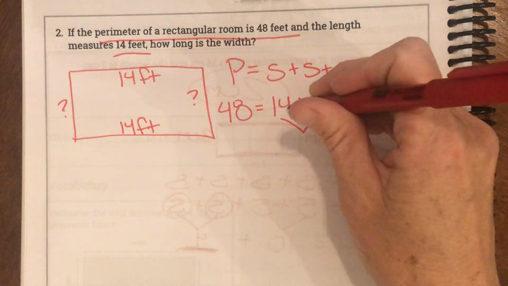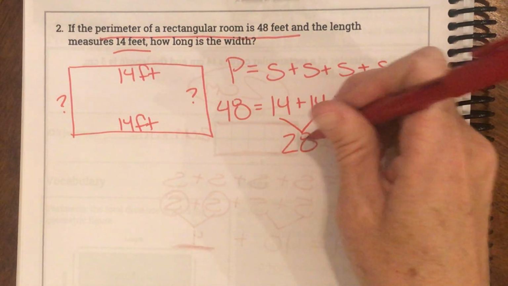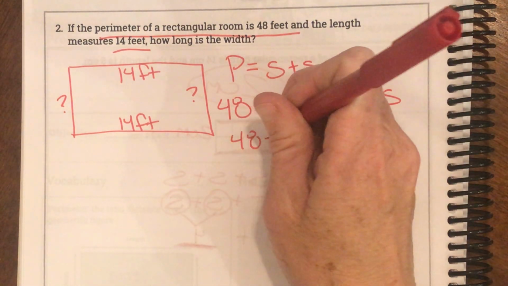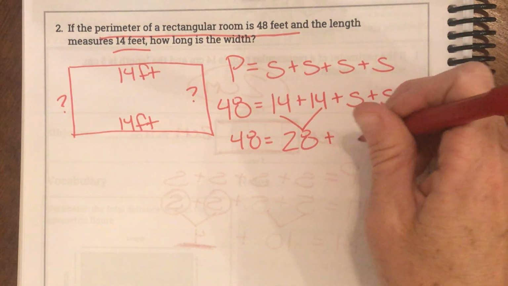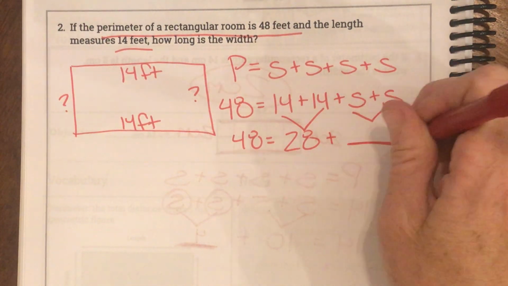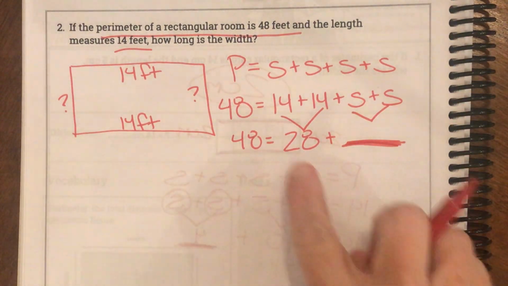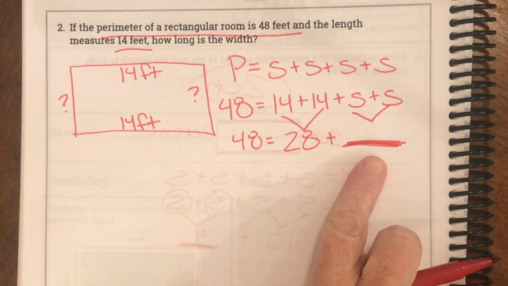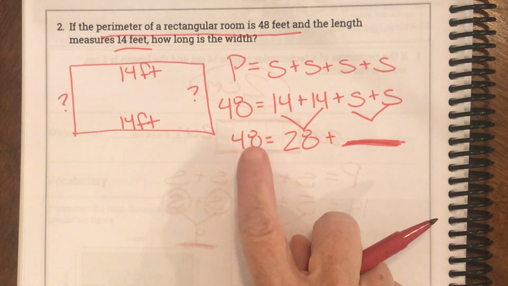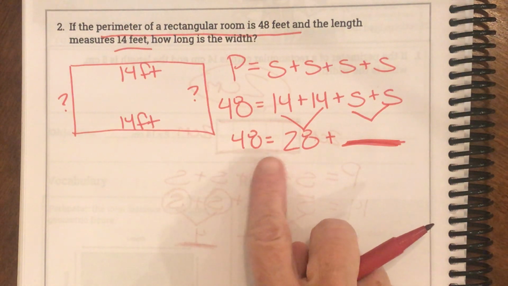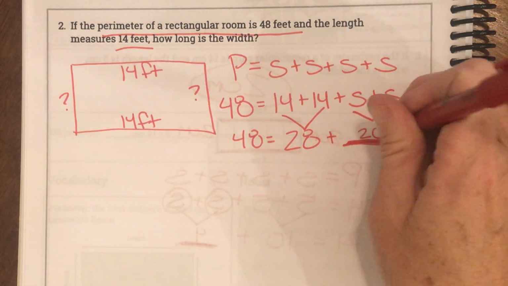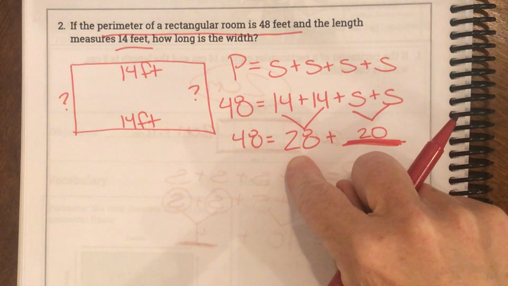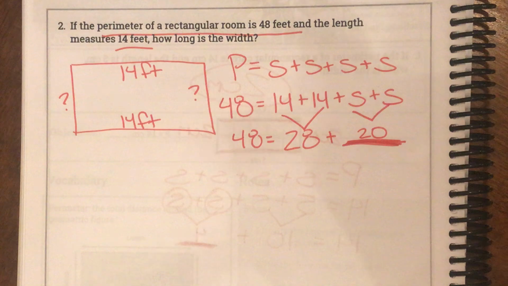Okay, so 14 plus 14 is 28. Okay, and we know that those two have to equal something. So what do those two have to equal? So 48 equals 28 plus what? So 28 plus what's going to give me 48? Isn't 28 plus 20 going to give me 48? Yep, because 20 plus 20 is 40 and then another 8.